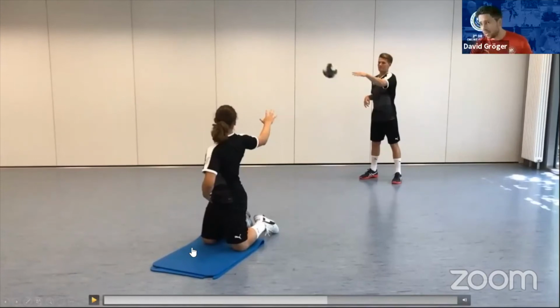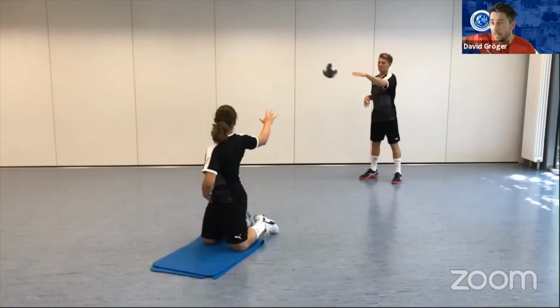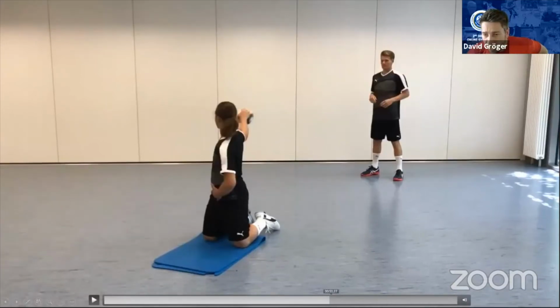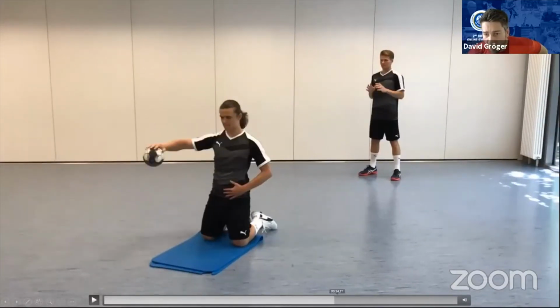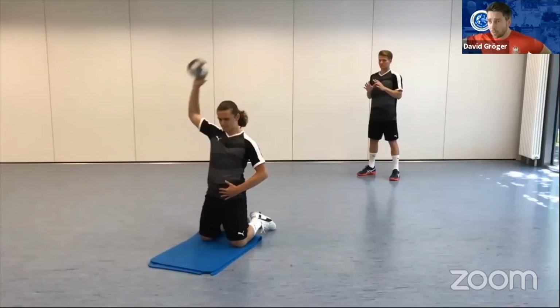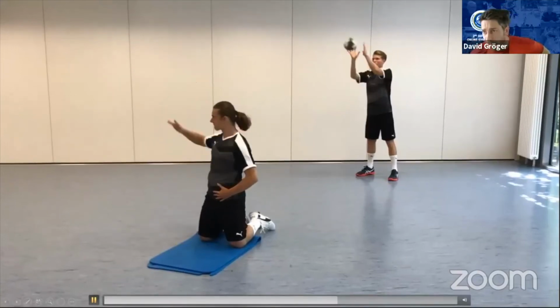Okay, we do these backward throws because the player should learn to also do the counter movement very quickly. This is the reason why he's throwing the ball backwards. He should learn to explosively do the external rotation of the movement. From this backwards point, the external rotation should be very quick and very explosive, in order to accelerate forwards to do the internal rotation. And in the next one, we bring it together.